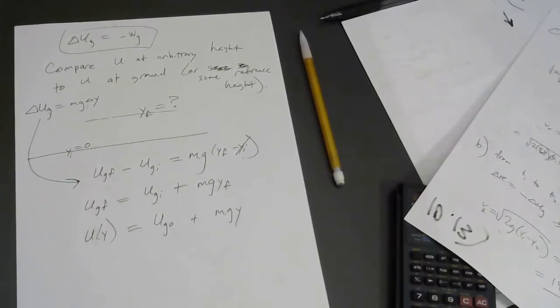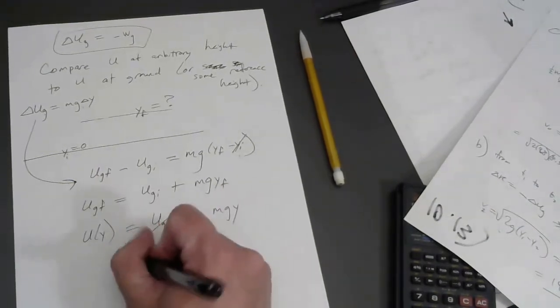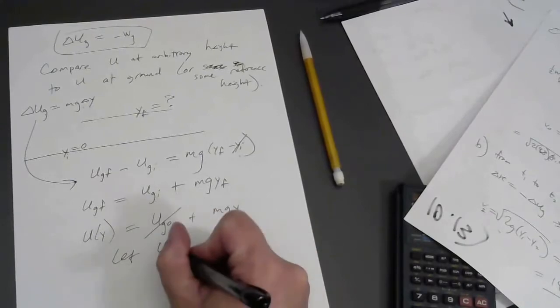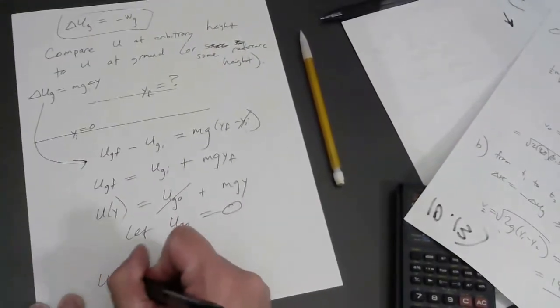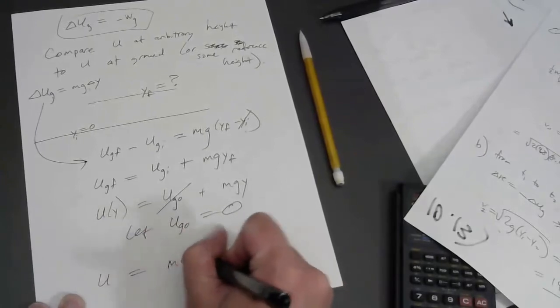And I know I'm making this a little bit long-winded, but it's because I want you to understand where this equation came from. Let's pick the most convenient possible value. What would be the easiest number to assign to the potential energy of anything when it's just sitting on the floor? I think that would just be 0. So let the gravitational energy at height y equals 0 be 0. And then the potential energy is really simple. It's mgy.